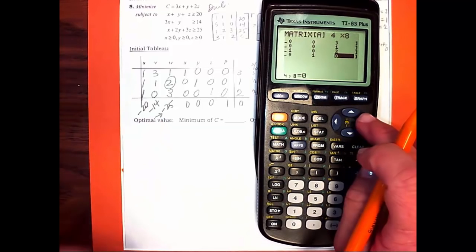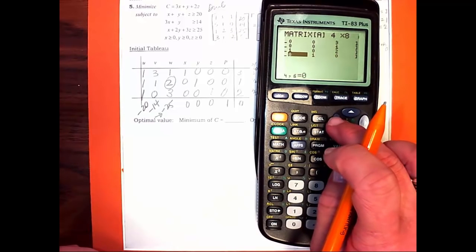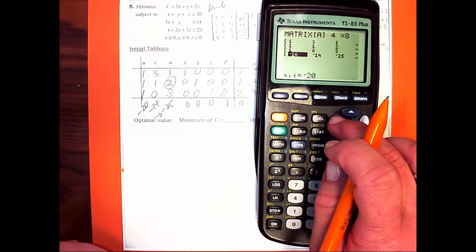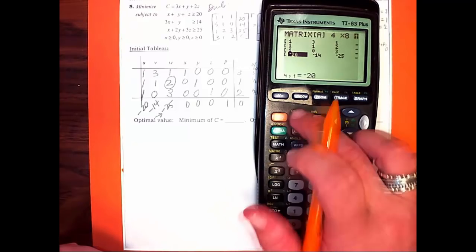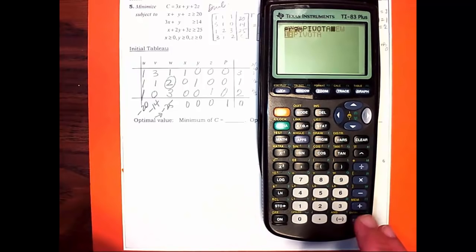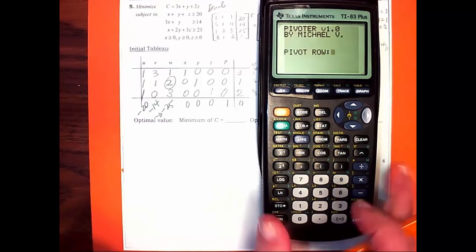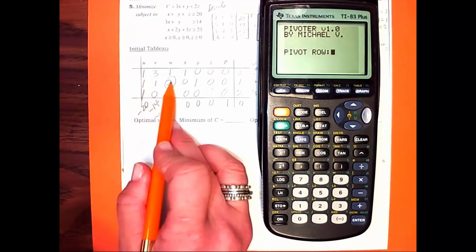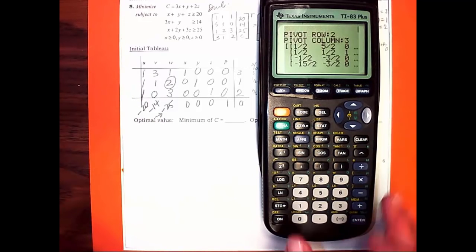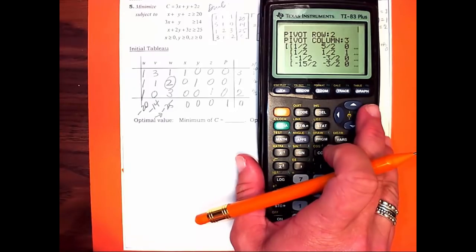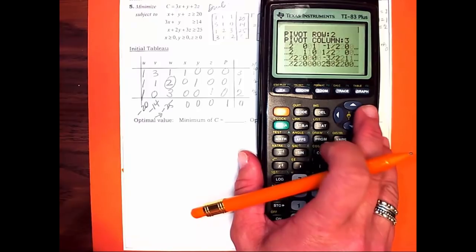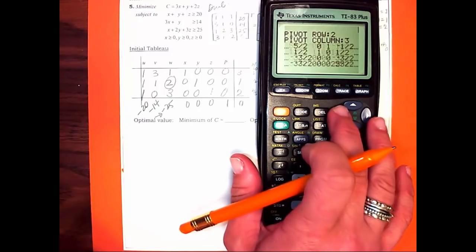Check your columns. Whenever you're ready, go ahead and call up your pivot program. And it looks like we're on row 2 and column 3. And we've got some negatives at the bottom, so let's do our little shortcut of making some notes to see what our pivots are so we don't have to write down all those tableaus. So it looks like columns 1 and 2.